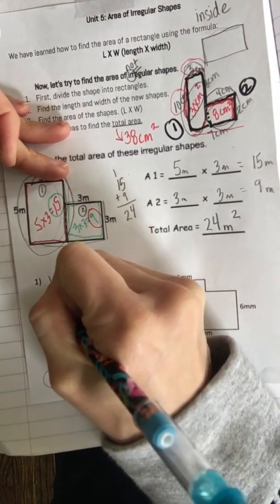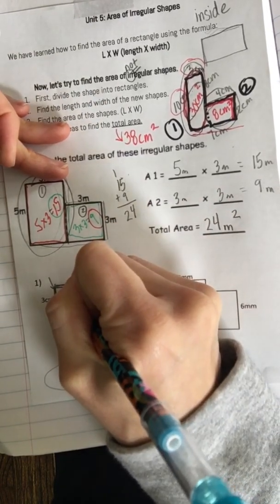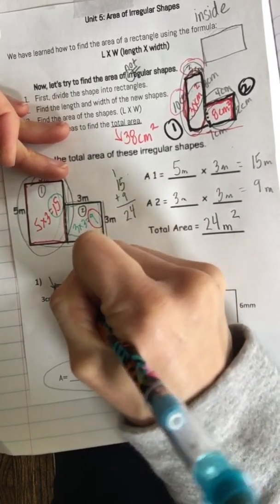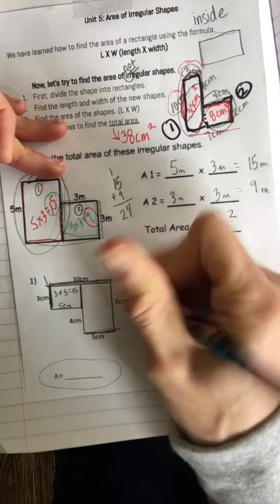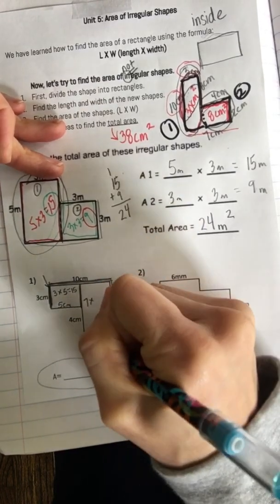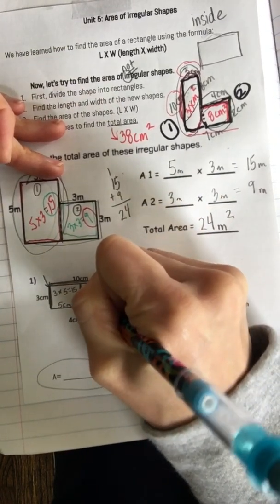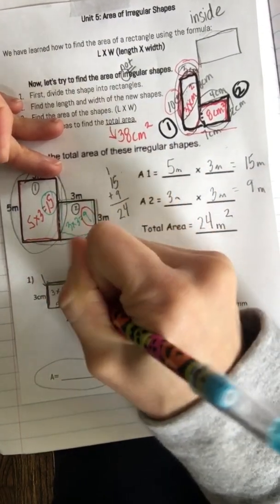So my length is 3 and I figured out my width is 5, and 3 times 5 is 15. Now here, my length is 7, that was easy, and my width is 5. 7 times 5 is 35. So now I've got partial areas.